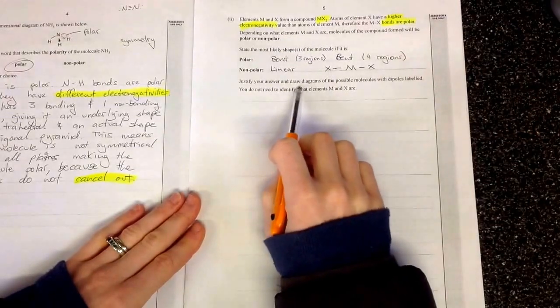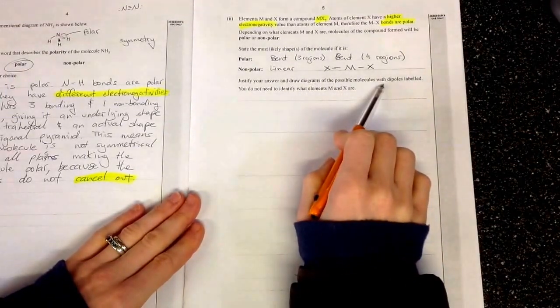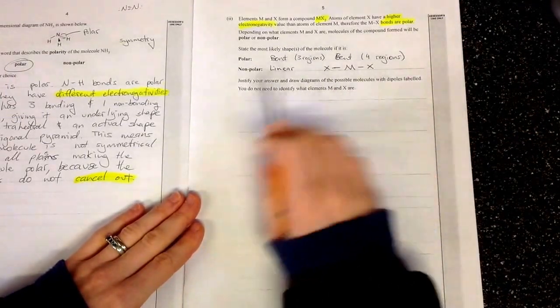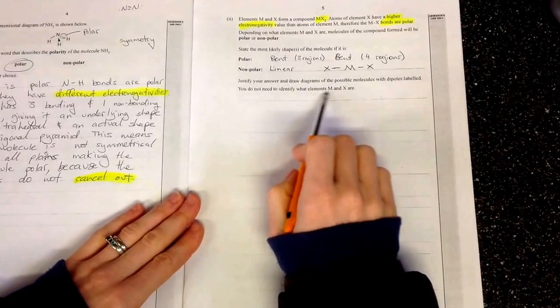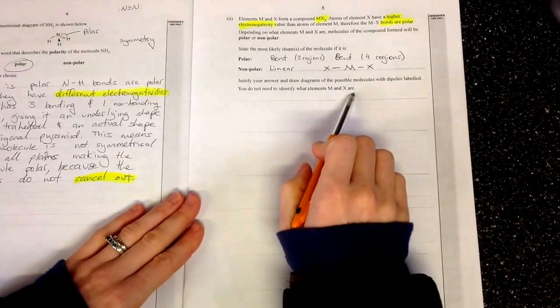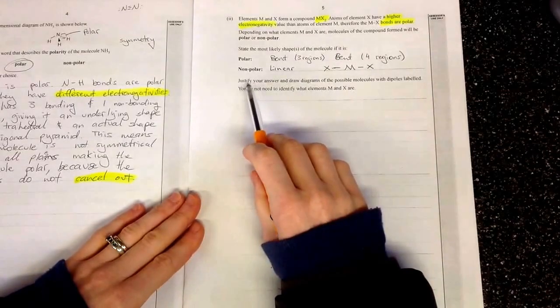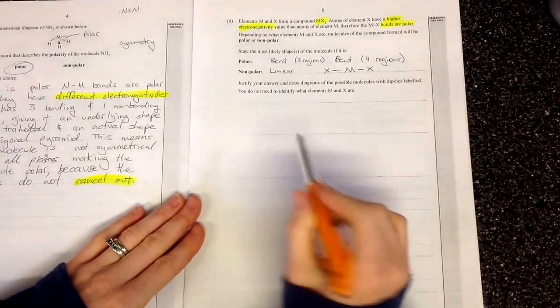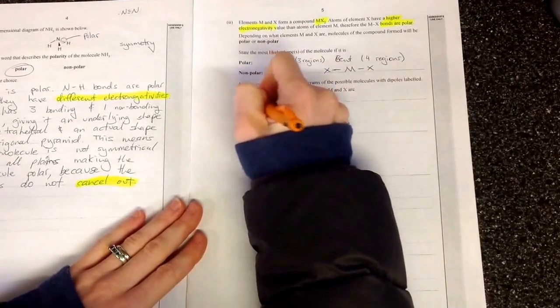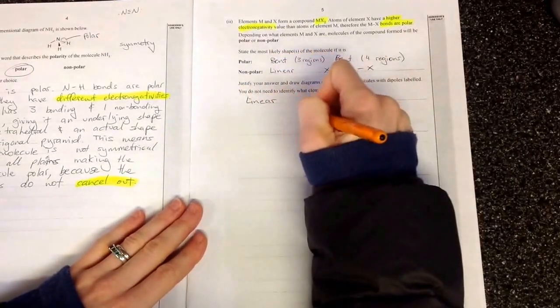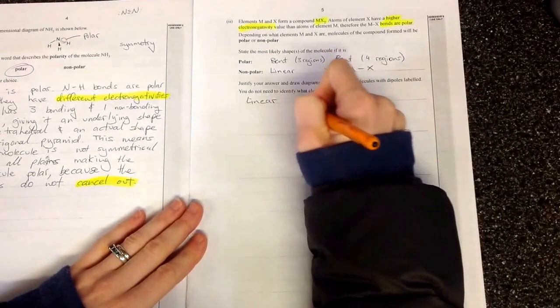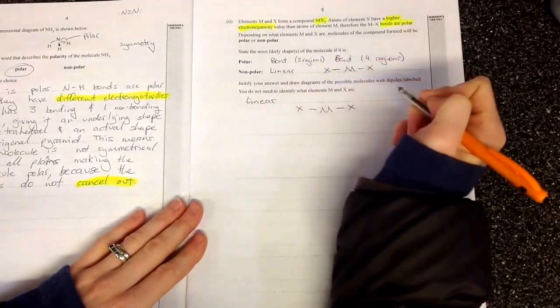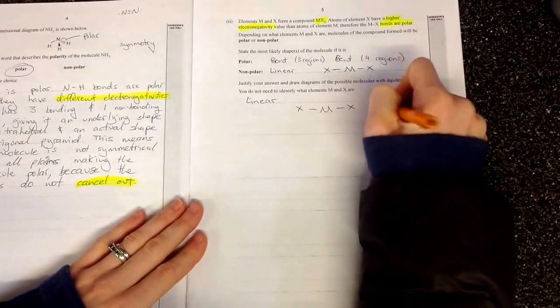Justify your answer and draw diagrams of the possible molecules with dipoles labelled. You do not need to identify what elements M and X are. So, justify your answer and draw diagrams. I've already done linear up here, so let's just finish that off. Linear, we're going to have X, M, X, no dipole.